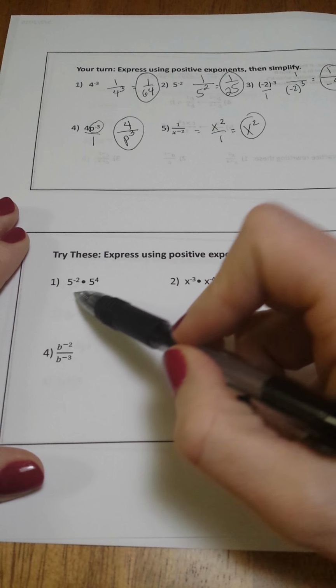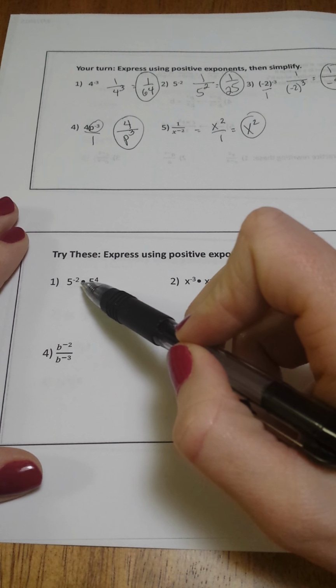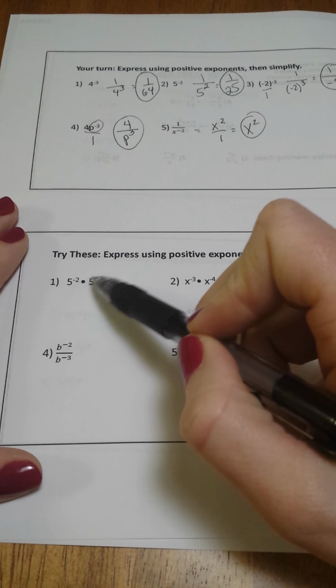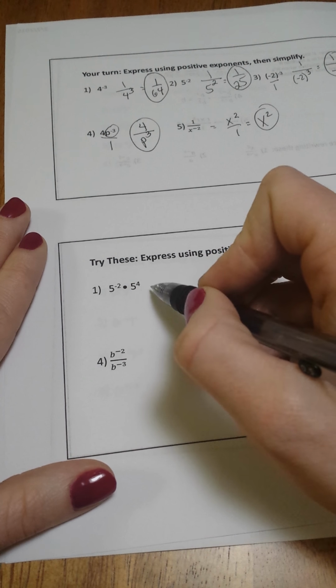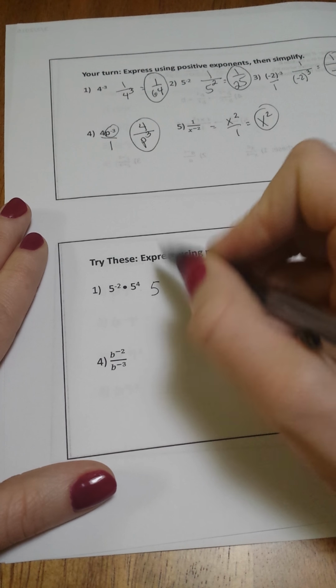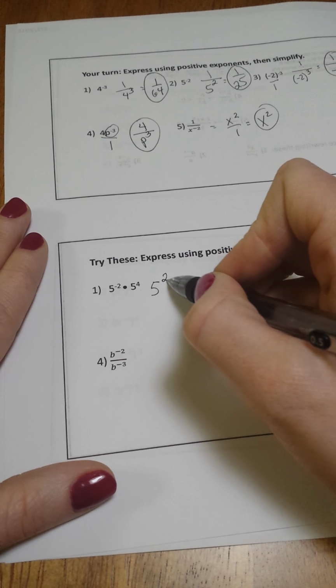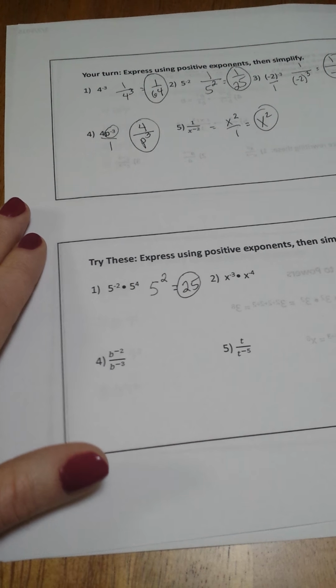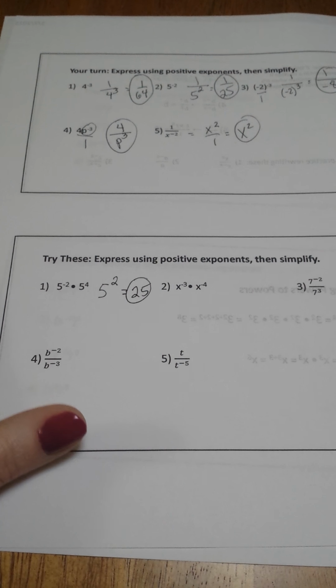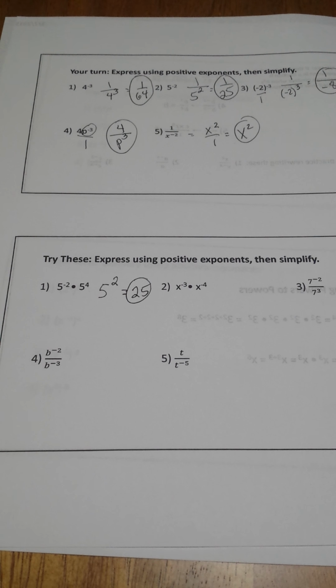So for example, here we've got 5 to the negative 2 times 5 to the 4th. I've got two powers with the same base being multiplied, so it's the same thing as adding their exponents. That's going to be 5 to the negative 2 plus 4, which is 2. So it's the same thing as 5 squared, which is 25. Fortunately for us, once we applied the product rule, the negative exponent took care of itself. It went away, turned positive, so we didn't have to worry about it.